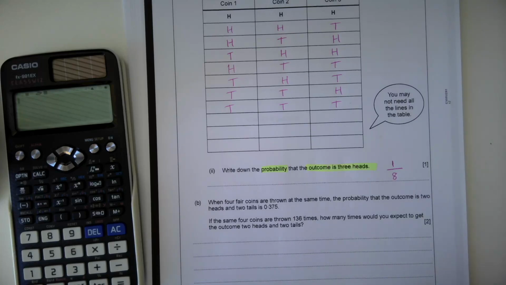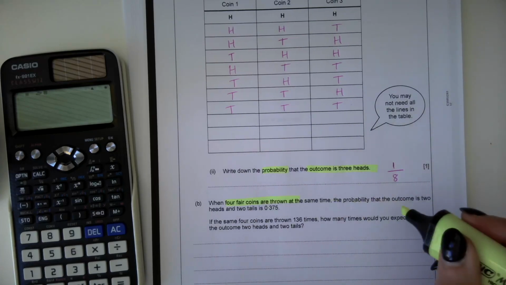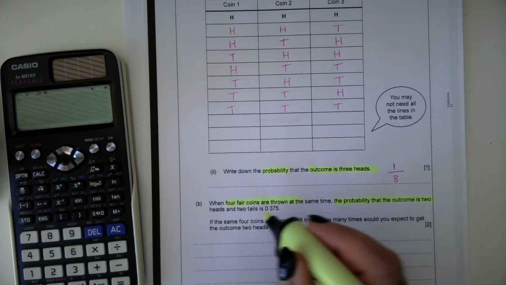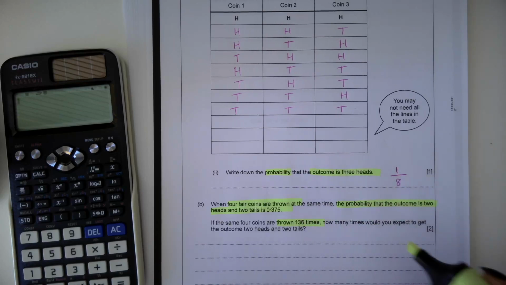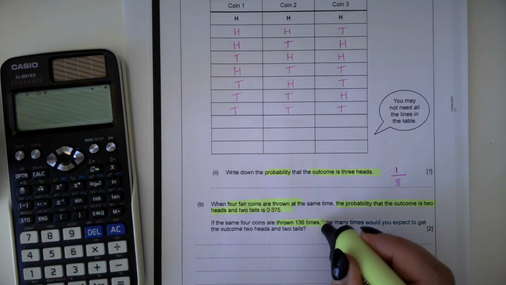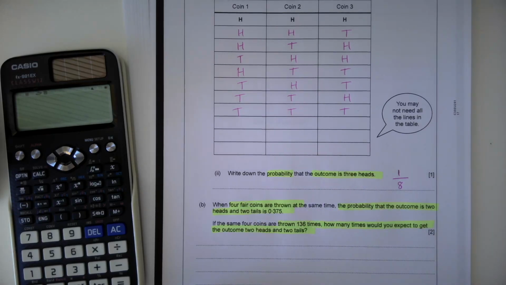Part B, when 4 fair coins are thrown at the same time, the probability, so we've got 4 coins here, the probability that the outcome is 2 heads and 2 tails is 0.375. If the same 4 coins are thrown 136 times, how many times would you expect to get the outcome of 2 heads and 2 tails?